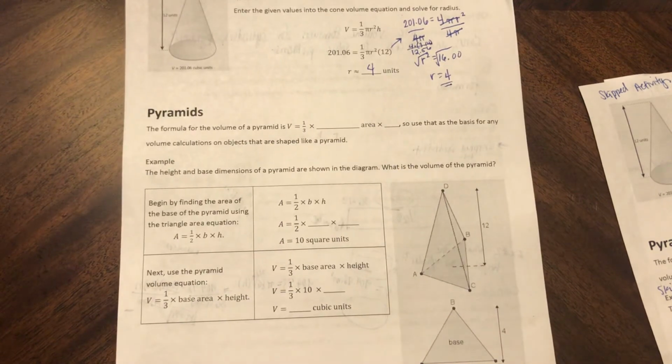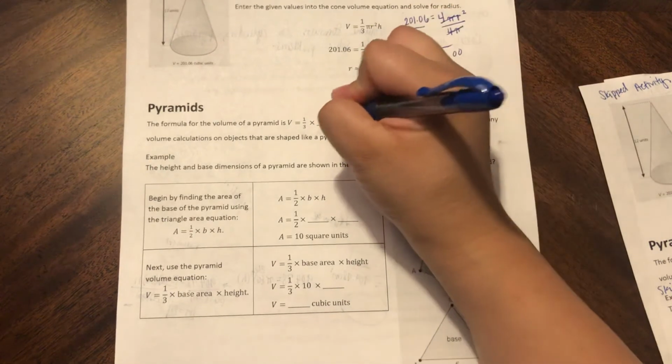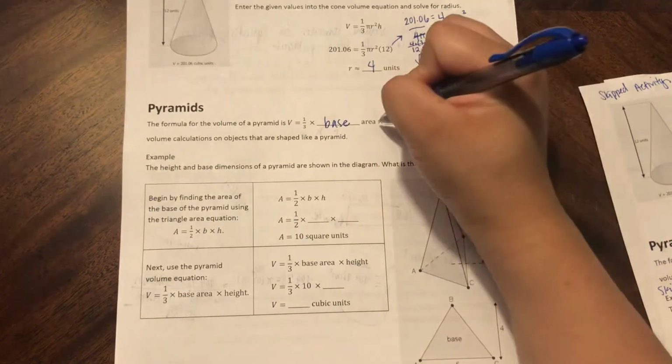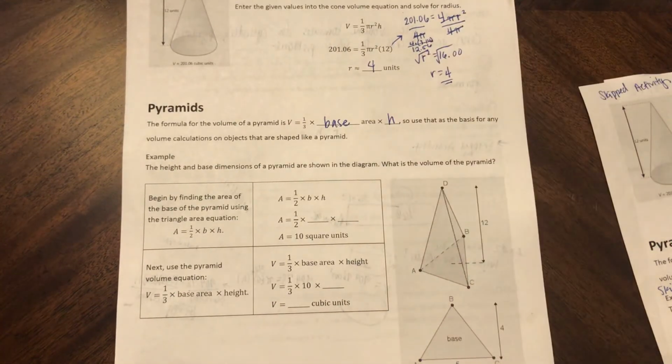Okay, we're going to move on to pyramids. So the formula for the volume of a pyramid is, if you don't remember, 1/3 the base area times the height. So we have to find the area of the base first, whatever that may be, and then we multiply by the height. So that's the formula. Oh, and 1/3 of that.